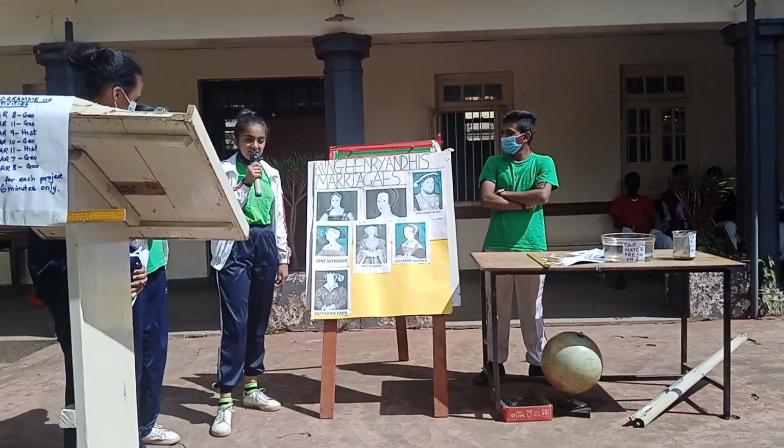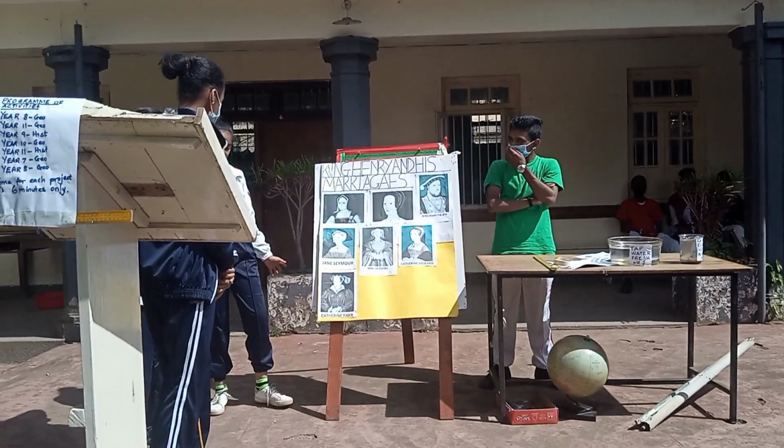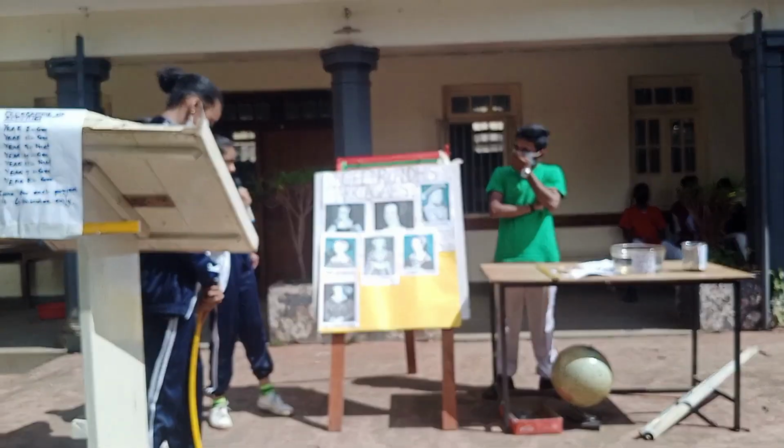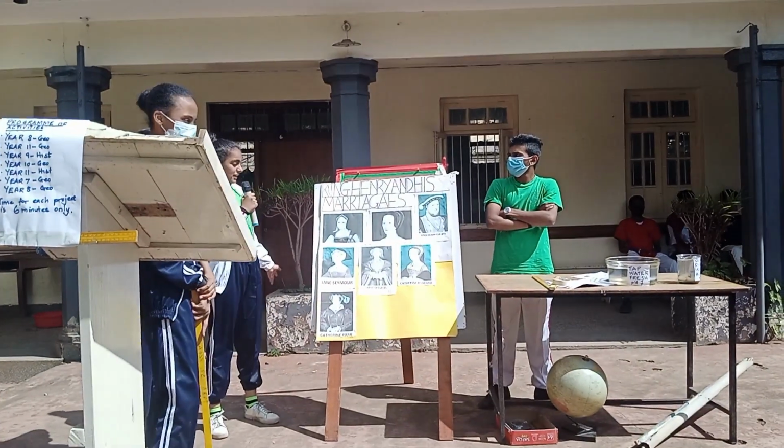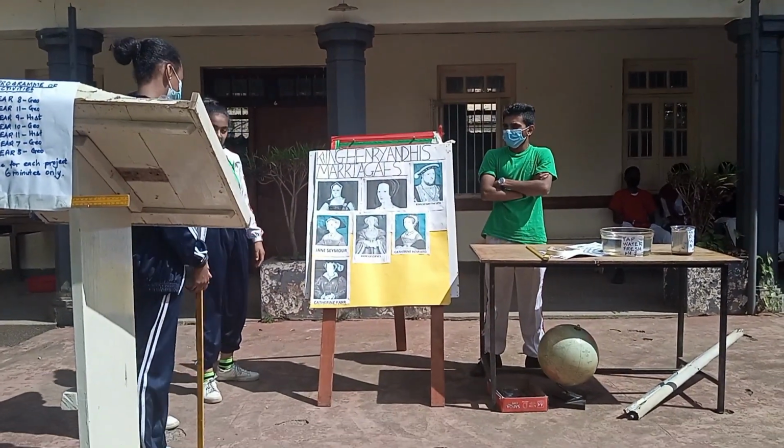King Henry VIII wanted a son to inherit leadership in England, so that after his death, a king can rule England and not a queen.